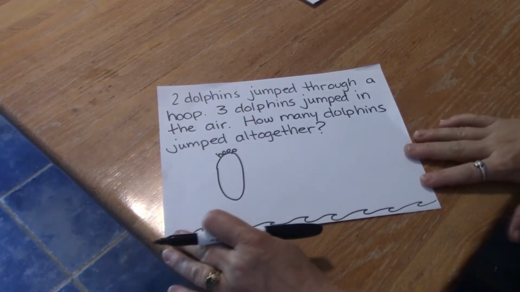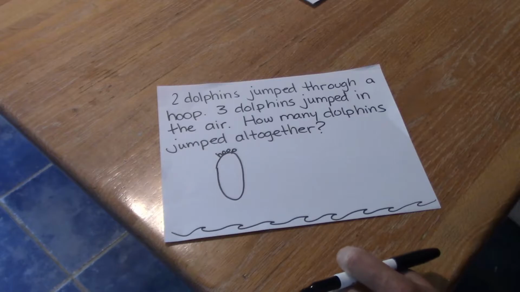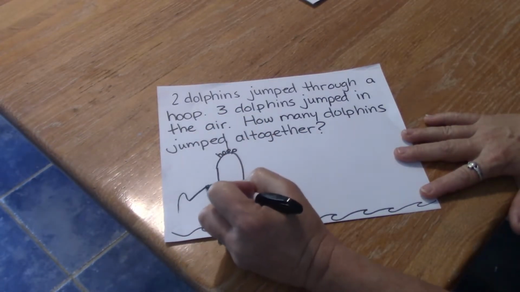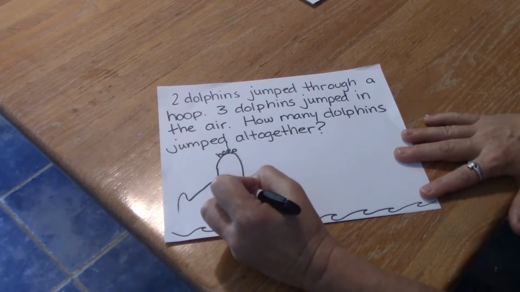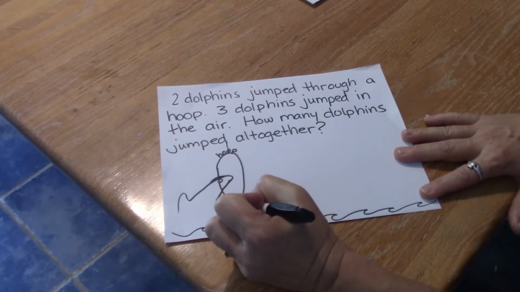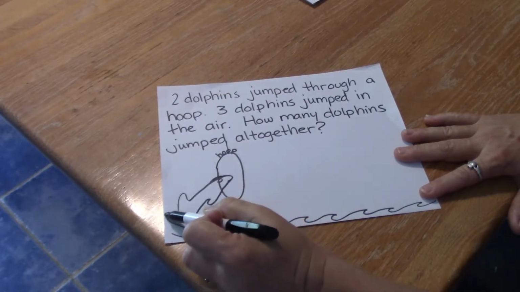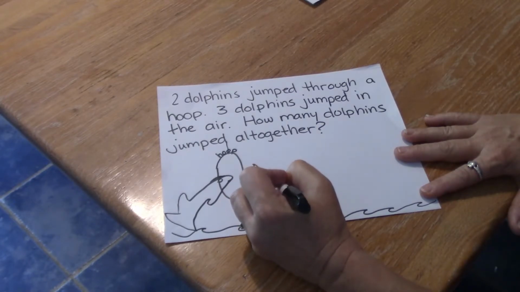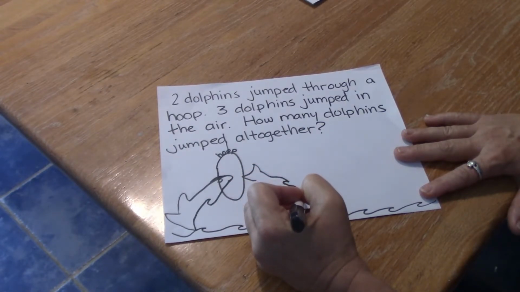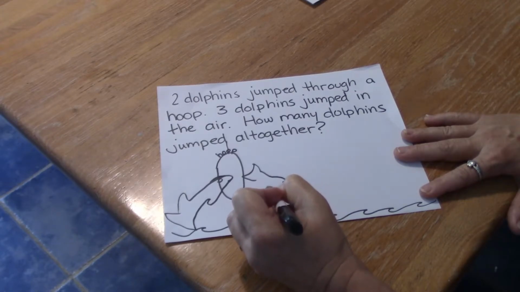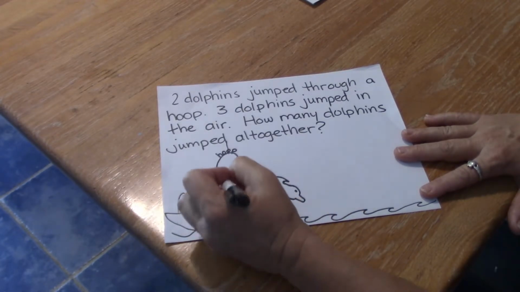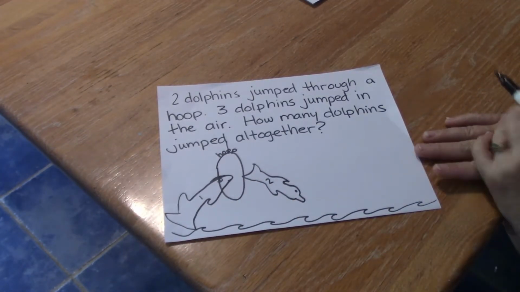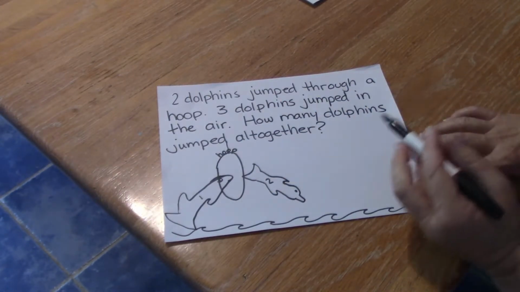Well, I have a picture where there's a pool full of dolphins, and I just need to draw them. Here's the hoop, so I'm going to draw 1 dolphin coming through, and my dolphins may look silly. I apologize. 1 dolphin going through the hoop and 1 dolphin just coming out of the hoop. Maybe I'll draw this one better. Oh yeah, he already looks much better. So I have 1, 2 going through the hoop. And I have 3 dolphins that jumped in the air.